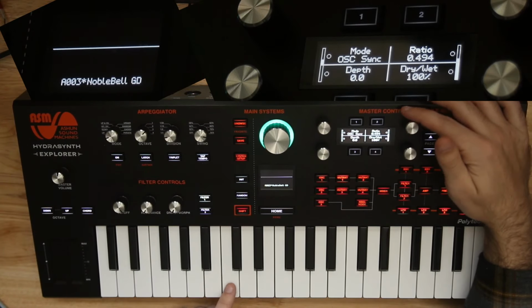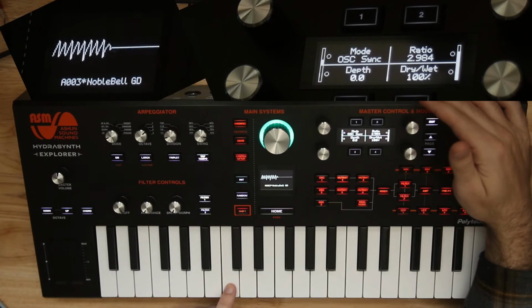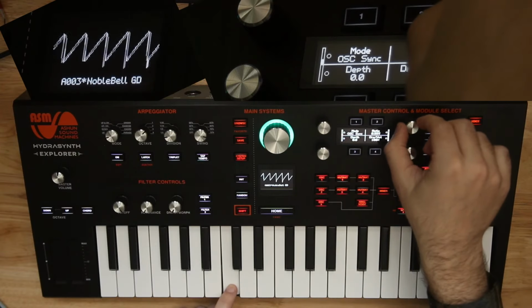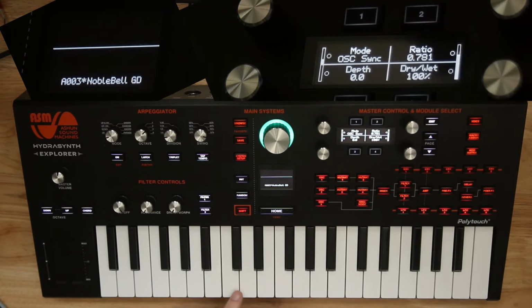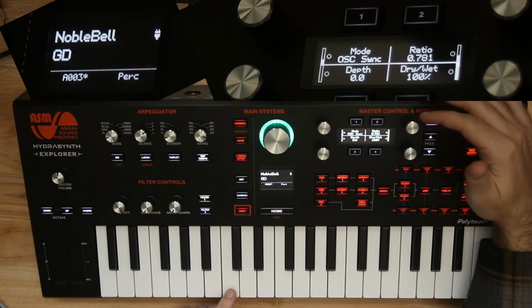And it has that same sort of strange behavior where it'll change when you reset your note here. Maybe that's a result of where in the wave it's at when I change the knob or change the pitch.